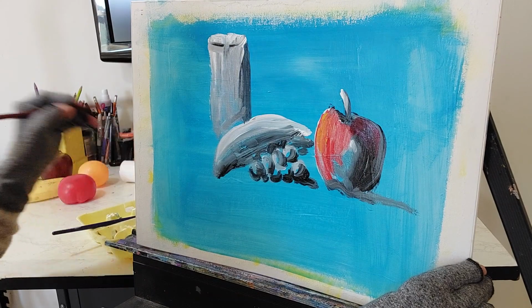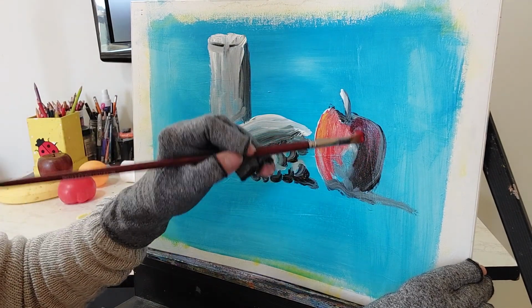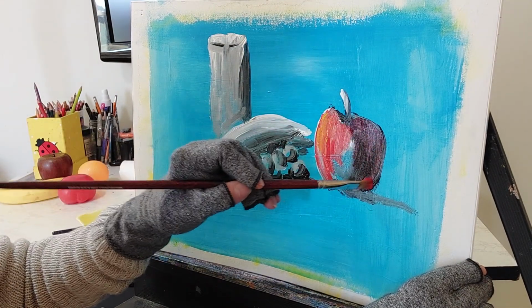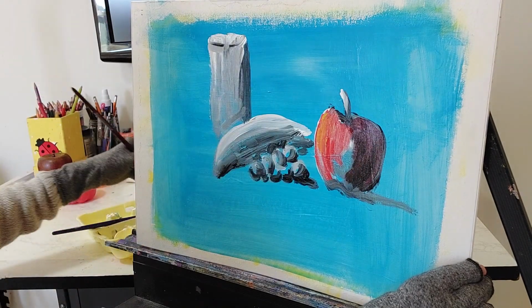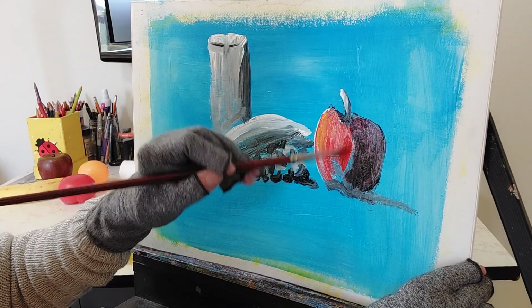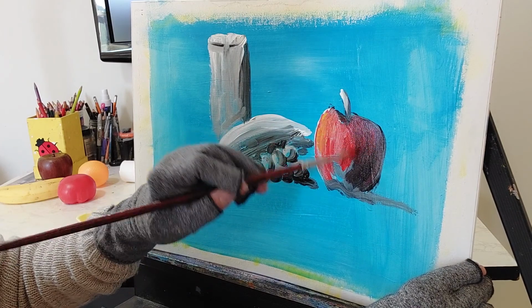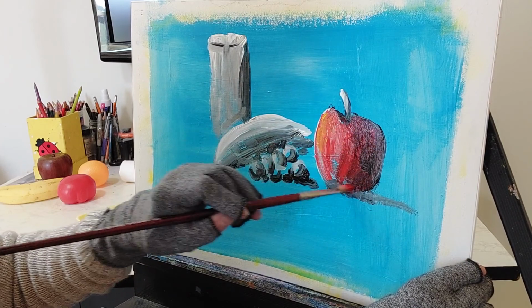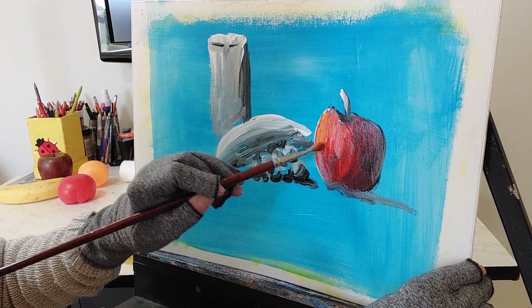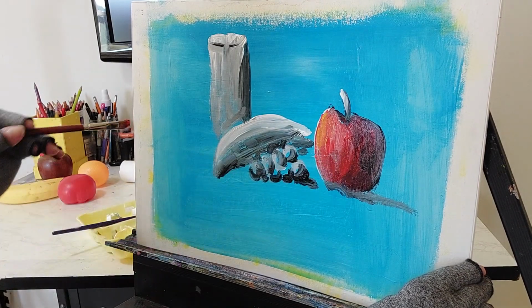Look how dark the red gets. You can see through it a little bit. Let me put this brighter red in here. But even that brighter red is still really dark when you go over top of the black. So that's kind of cool.